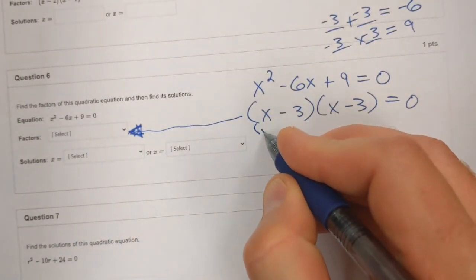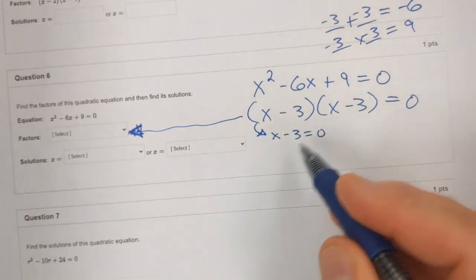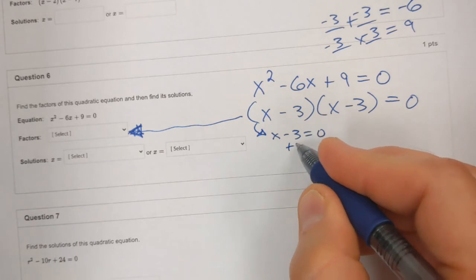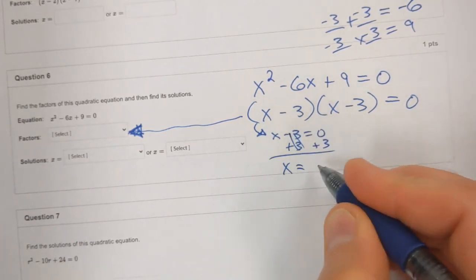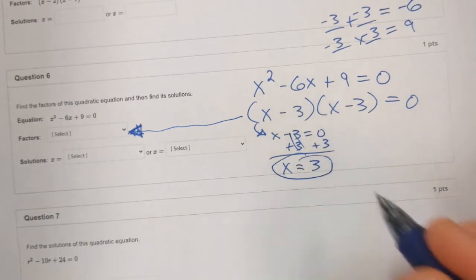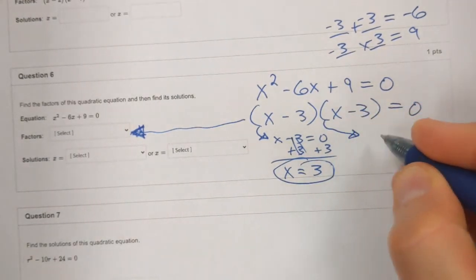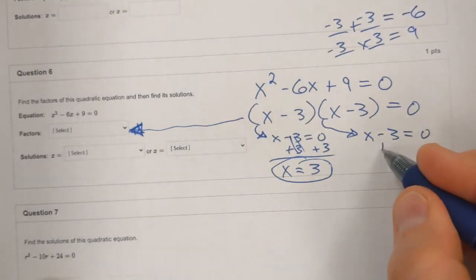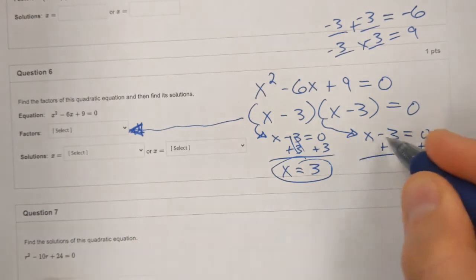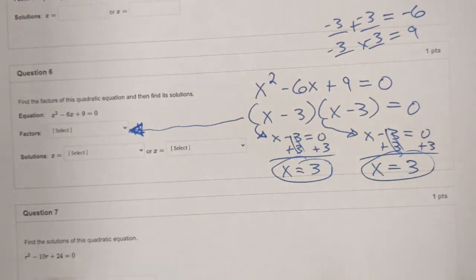I'm going to show the work, although you really don't even have to show the work. If we set x minus 3 equal to 0, that means we'd have to add 3 to both sides, and x is just going to be the opposite of that. X is going to be positive 3. And then over here, if I set x minus 3 equal to 0, I would just have to add 3 to both sides. And x is over here, x is also equal to positive 3.